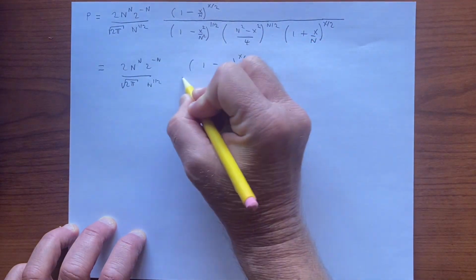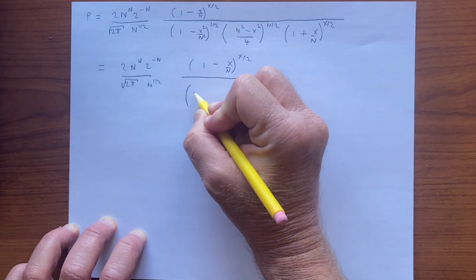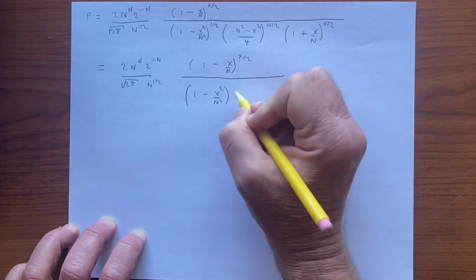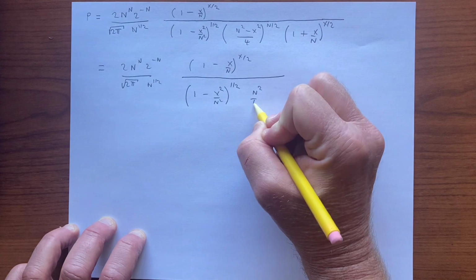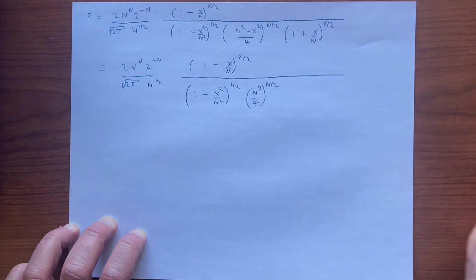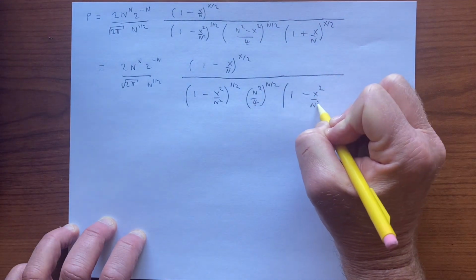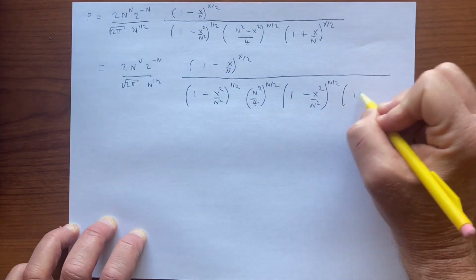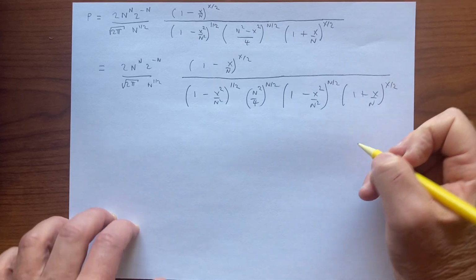What is it that I want to simplify here? Well, I can pull out some terms here. So here, let me just leave this as it is: 1 minus x squared over n squared to the 1/2. Let's pull out the n squared over 4 to the n over 2. And that leaves us with a 1 minus x squared over n squared to the n over 2, times 1 plus x over n to the x over 2.